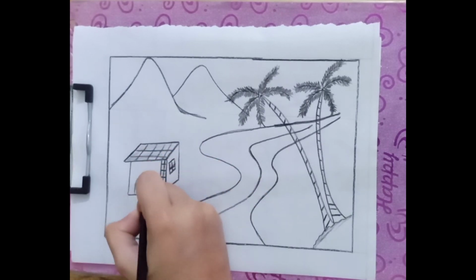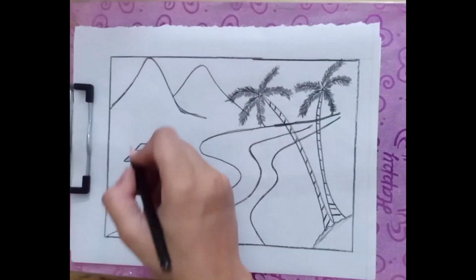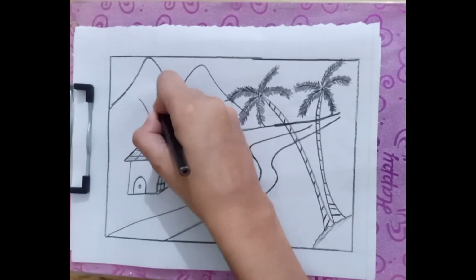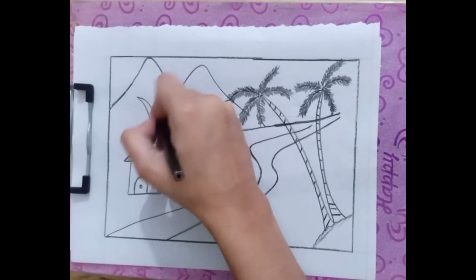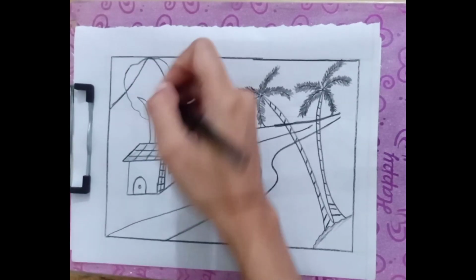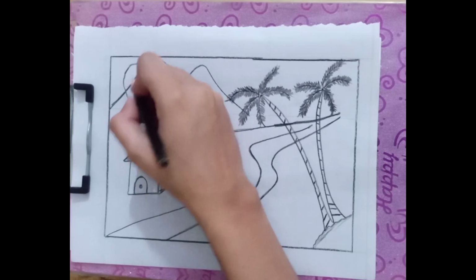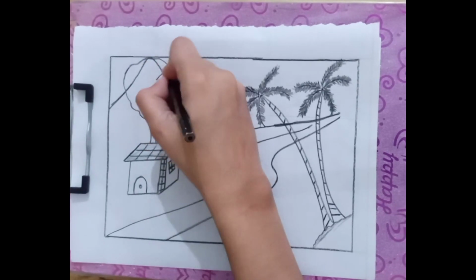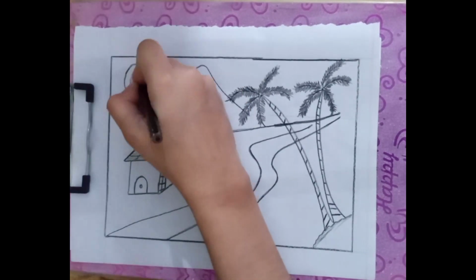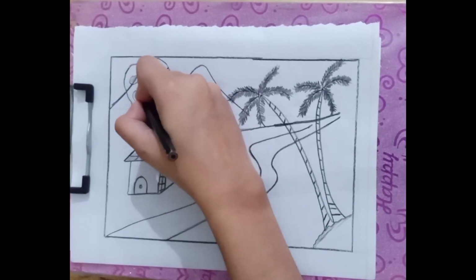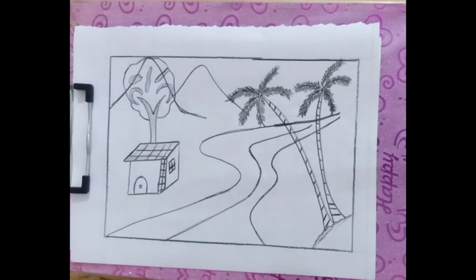Finally, take your time and enjoy the process. Drawing natural scenery is not just about replicating what you see, but also about expressing your unique perspective and appreciation for the wonders of the natural world. So grab your sketchbook and let's embark on a journey of creativity and discovery through the beauty of natural scenery.